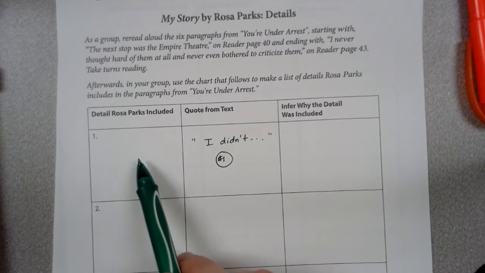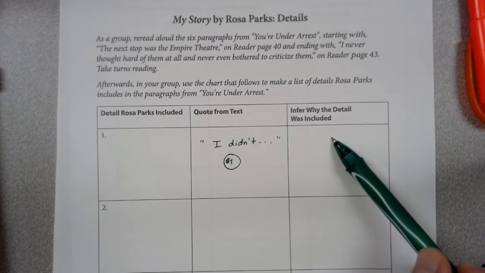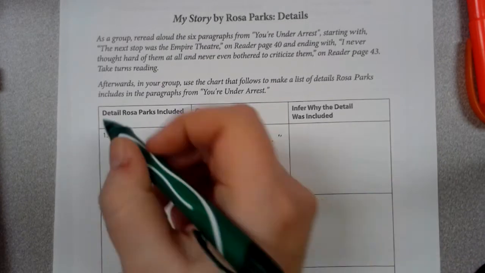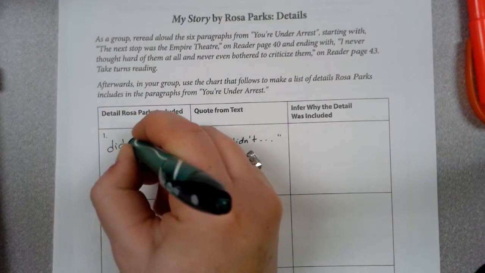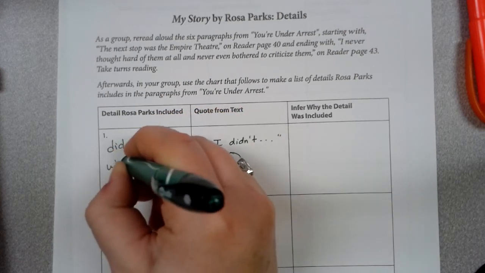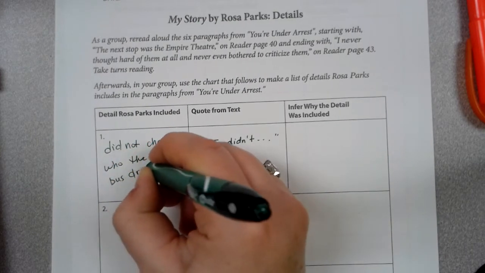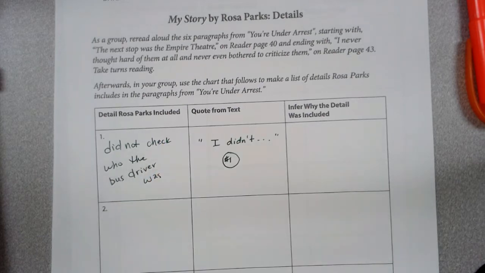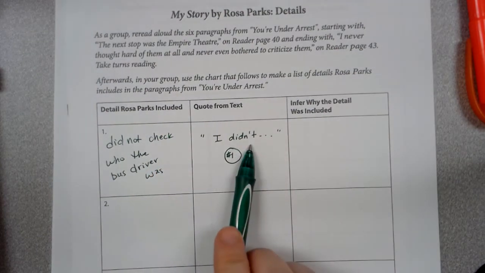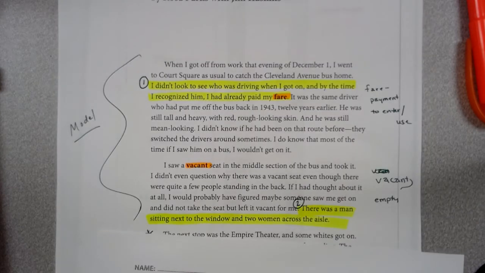So basically what we're doing is we're going to give a detail, give a quote from the text, and infer why that detail is in there. So one of the details was she did not check who the bus driver was. From the text, we went back and we read right there: "I didn't look to see who the bus driver was when I got on, but by the time I recognized him, I'd already paid my fare."